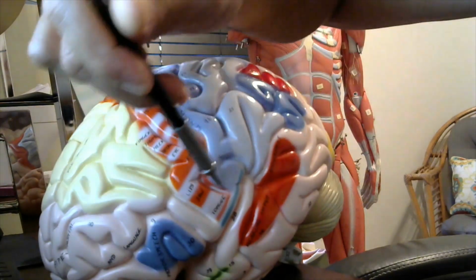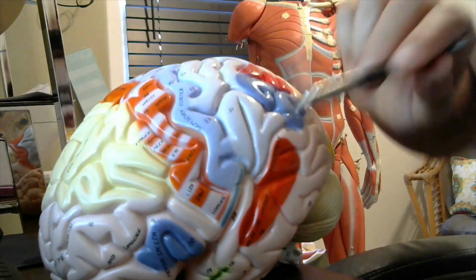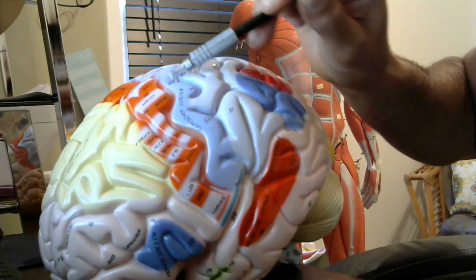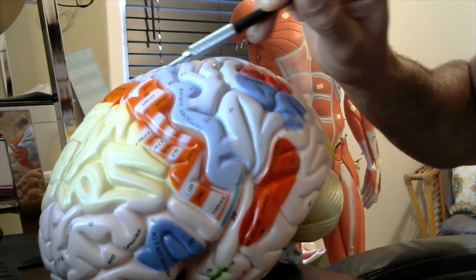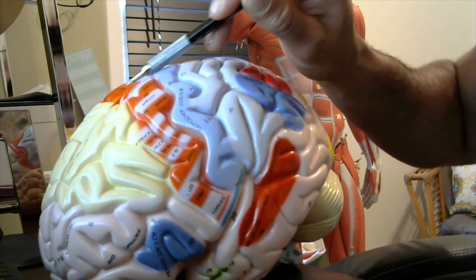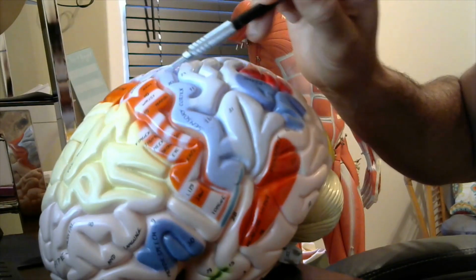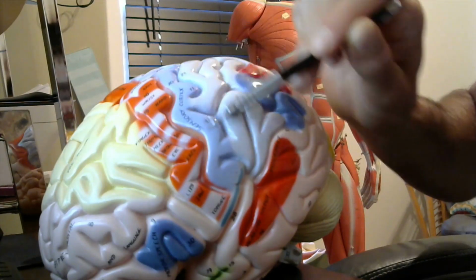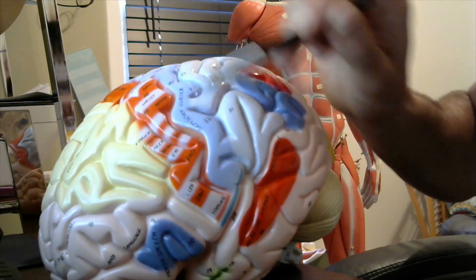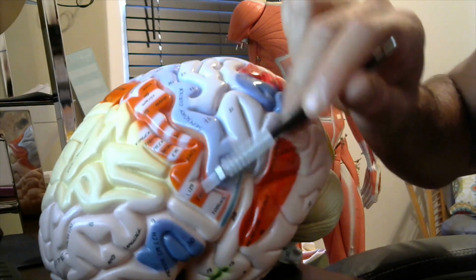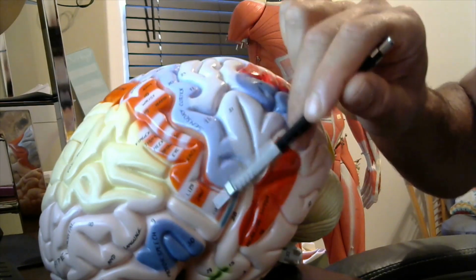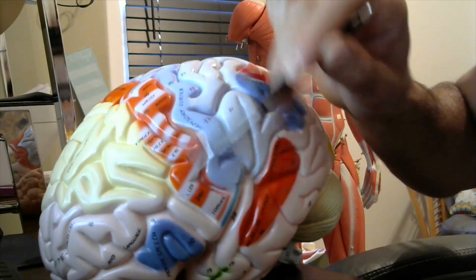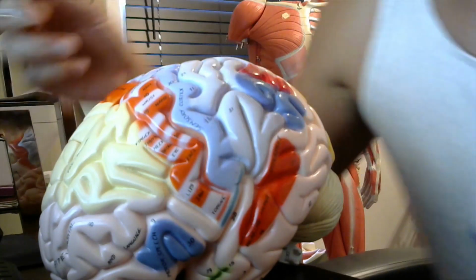So remember, central sulcus, post-central gyrus, pre-central gyrus, somatosensory cortex, where sensory information gets integrated and conscious awareness of sensory information occurs, then conscious control of our skeletal muscles here.